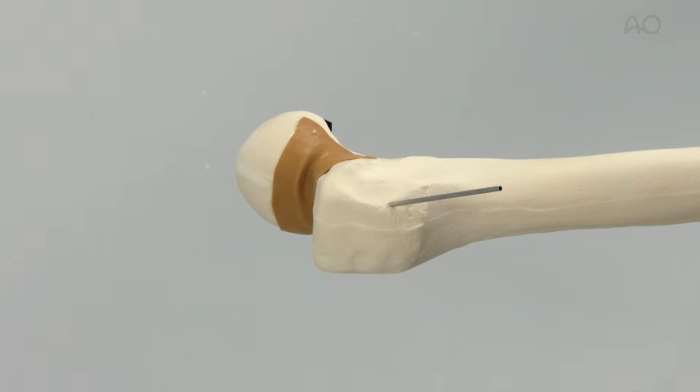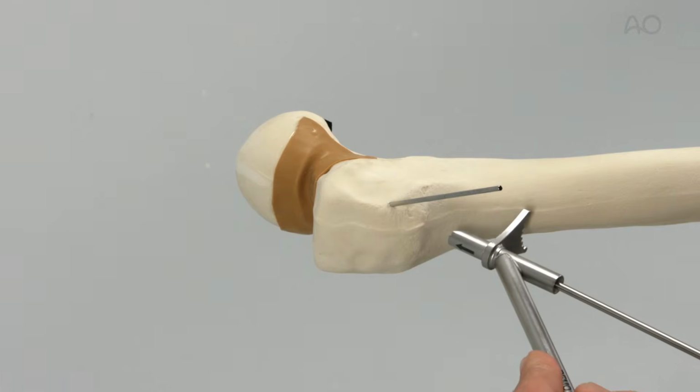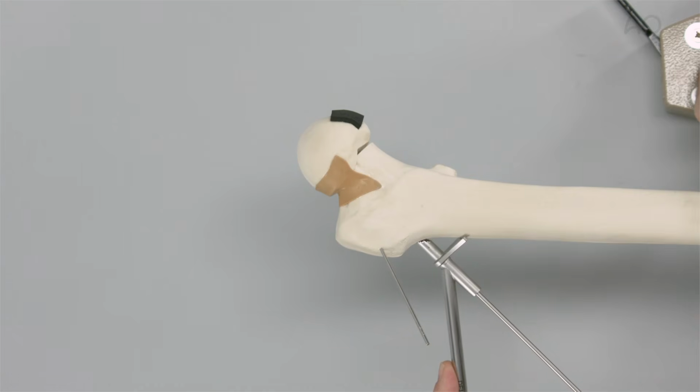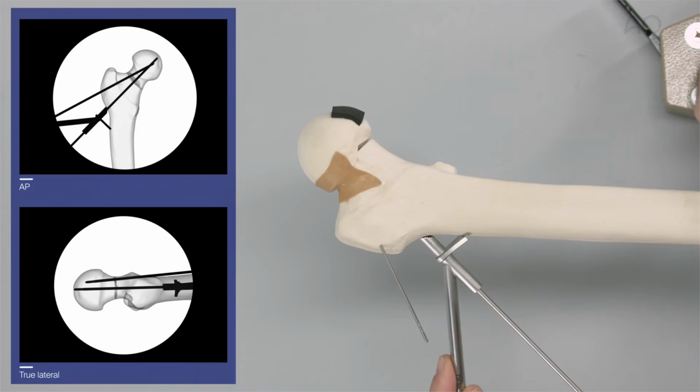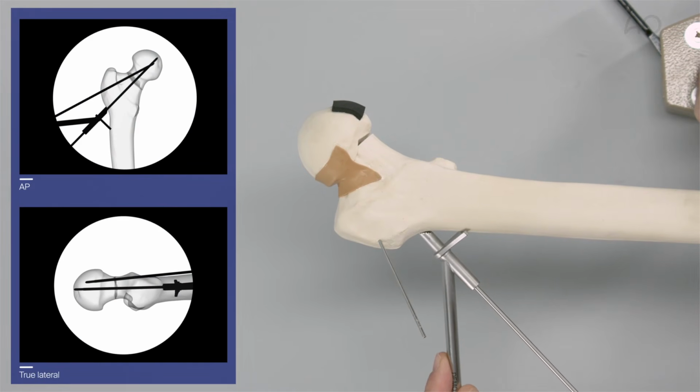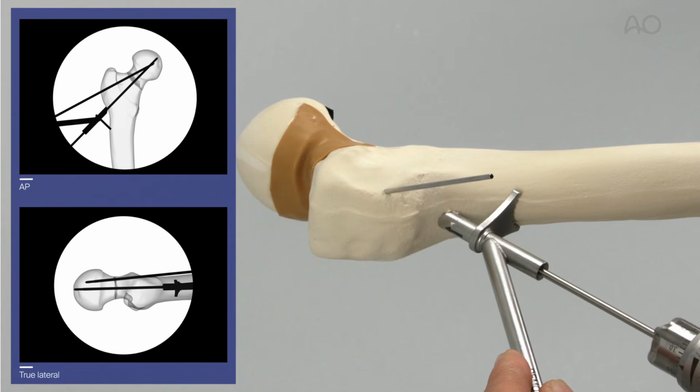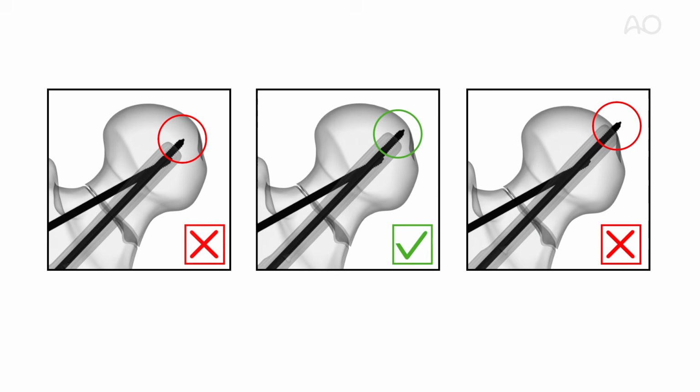The central guide wire is inserted using the 130-degree angled guide into the subchondral bone, ensuring that the tip of the wire is slightly inferior to the apex of the femoral head in the AP view and centered in the true lateral view. Clinically, it is confirmed that the guide wire is inserted into the subchondral bone with image intensification.